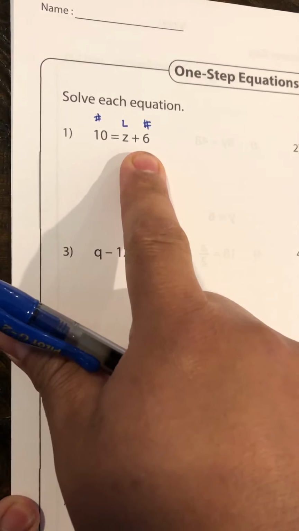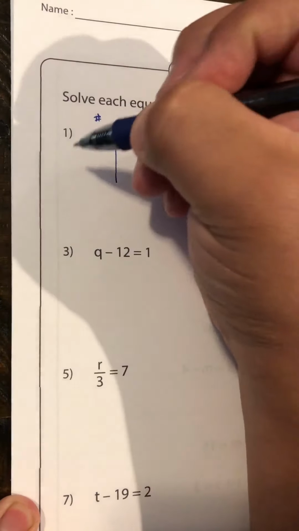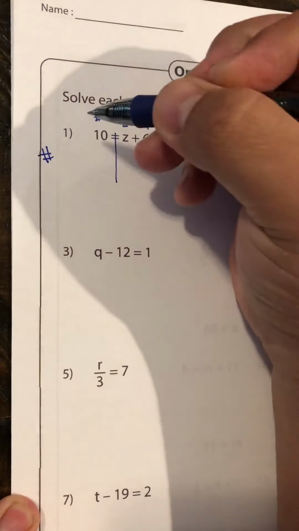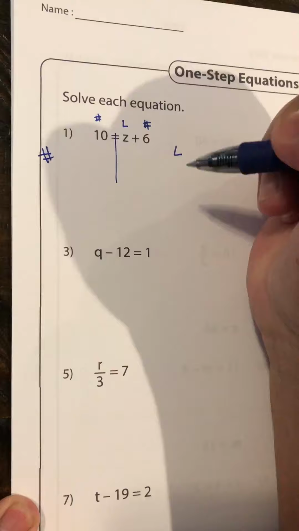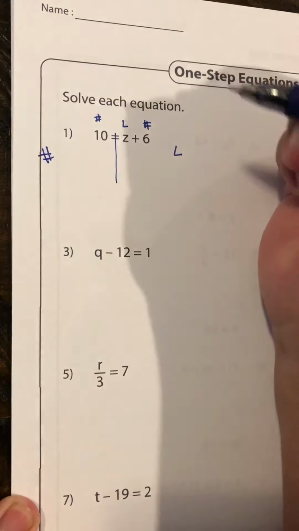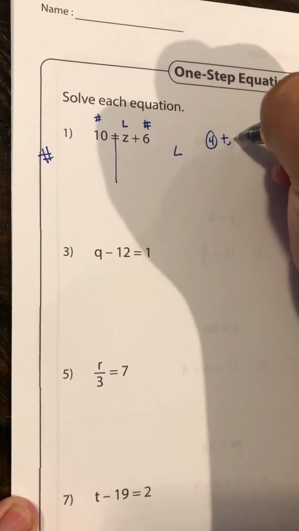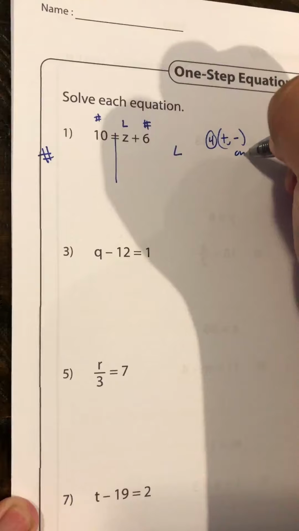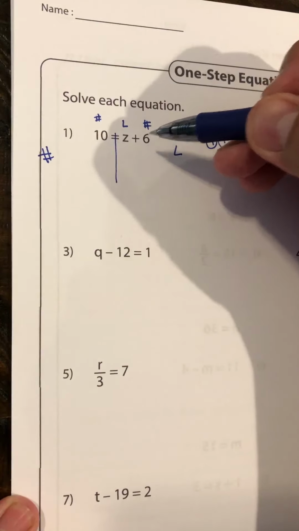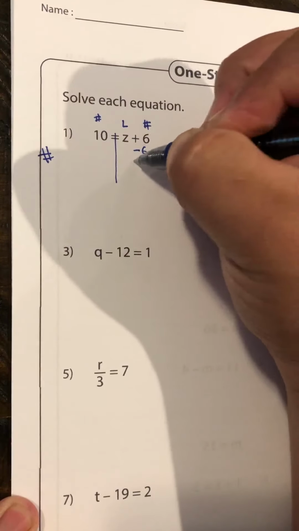Okay, so in this case, I'm going to separate, and I'm going to say that this is the middle. I'm going to call this side my number side and this side my letter side, just because the numbers are already on that side. So if I look at these, the thing that's in the wrong place is the 6, right? And remember from step 4, the tools that we have are plus and minus only, okay? So this 6 is adding 6 to this side, it's making it bigger. So we're going to get rid of that by doing the opposite. Subtract 6. So 6 take away 6, 0.